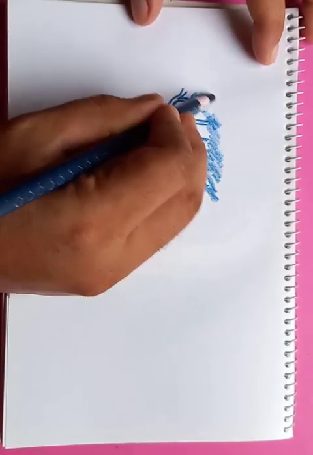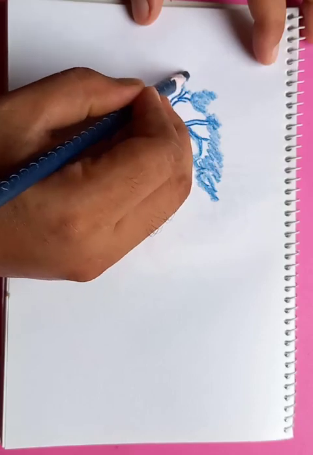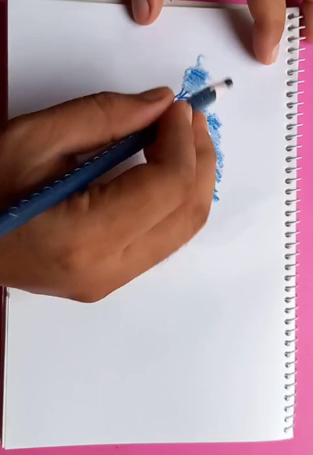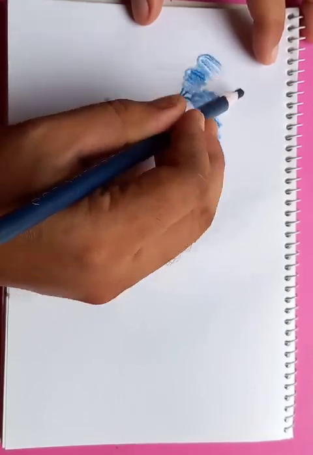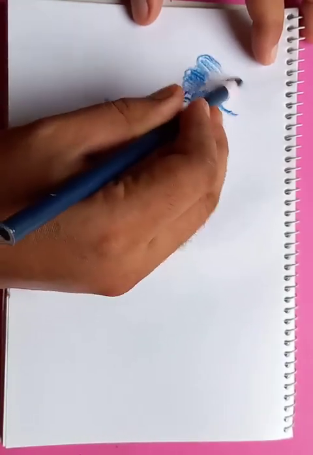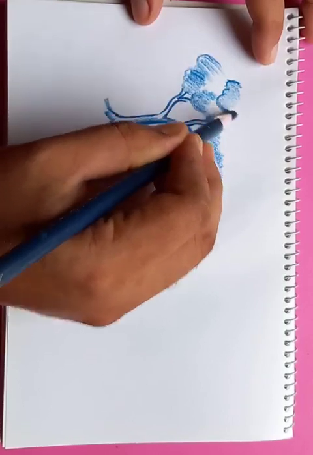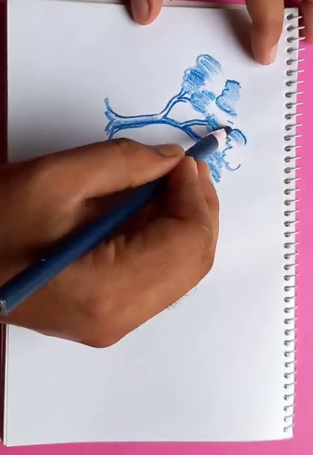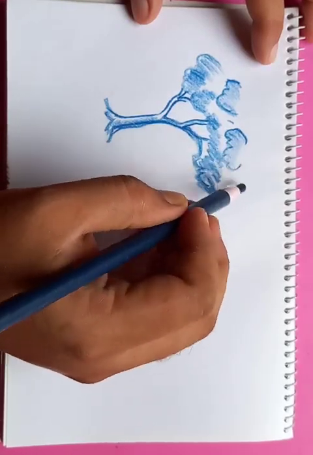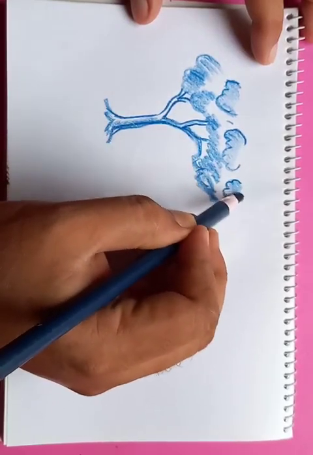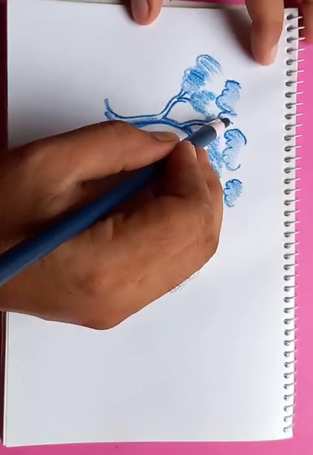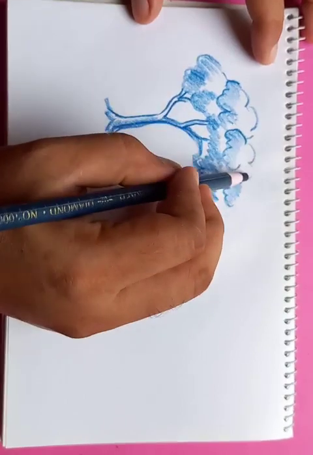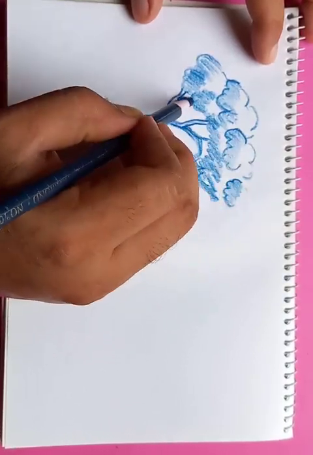So in case of leaves, when you put the shades, we put the dark shades in the bottom and the lighter shades usually on the top. Okay, so you can see the cloud-like formations. And connecting the top portion with a few strokes here.